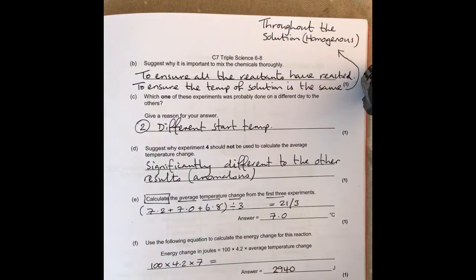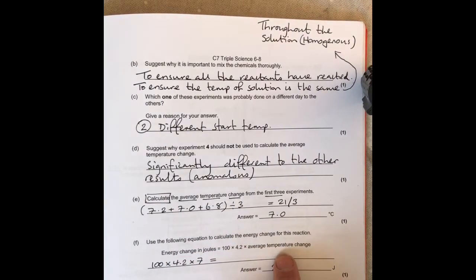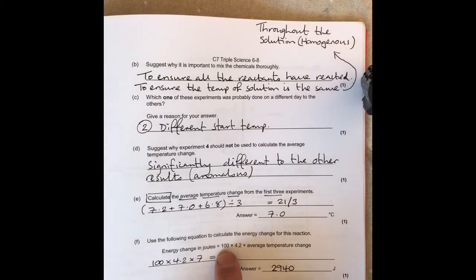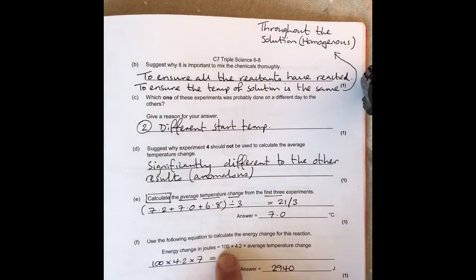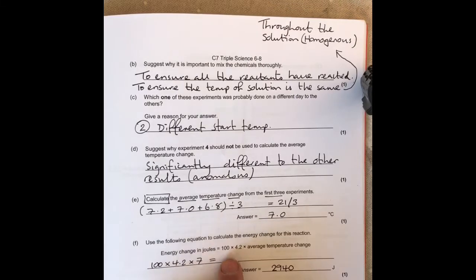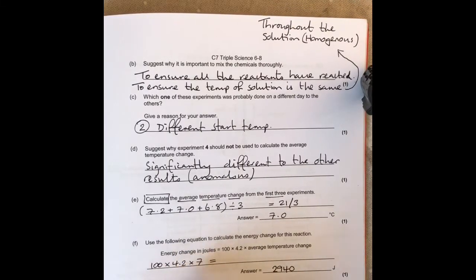Use the following equation to calculate the energy change for this reaction. They give us the equation. So all we have to do is put the temperature change in here. You need to remember that the 100 in this equation is the mass of liquid that's being heated. If you look back, in the experiment it's 50 centimeters cubed of acid and 50 centimeters cubed of alkali. Put those together and that gives us 100 grams. So that's where the 100 comes from. 4.2 is the specific heat capacity of water, and 7 is the temperature change which we've calculated here in E.